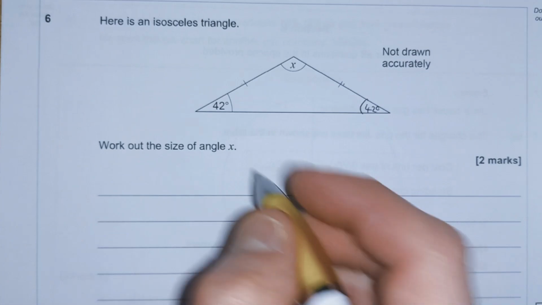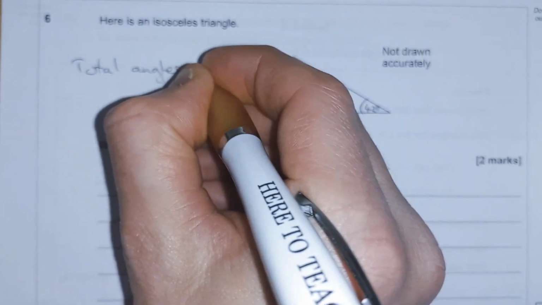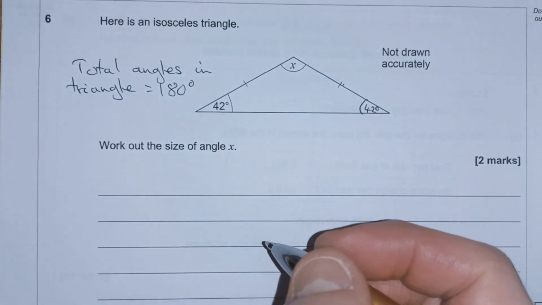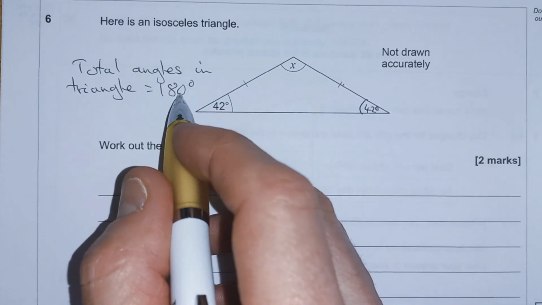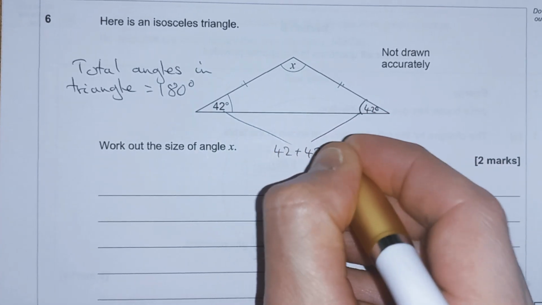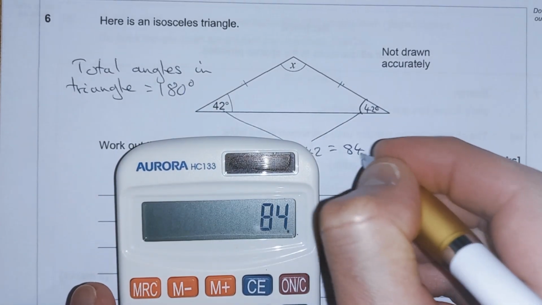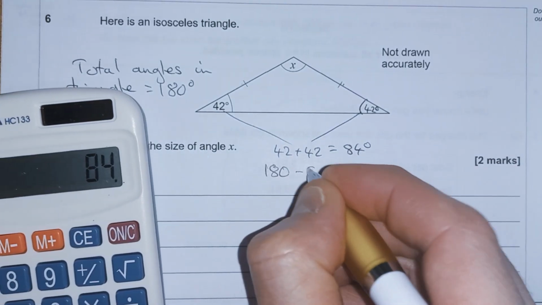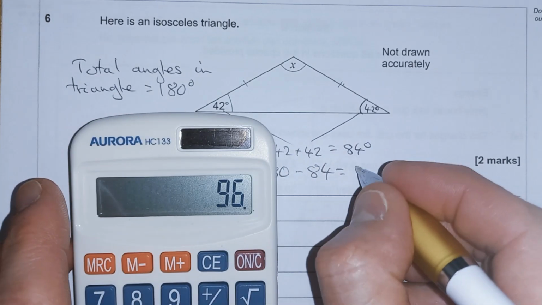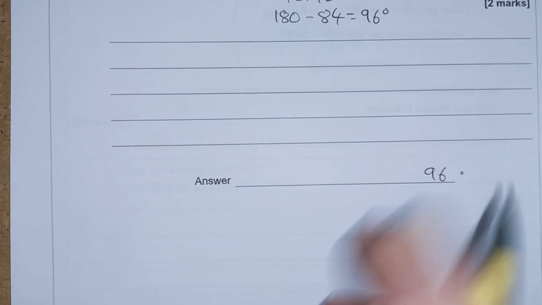Now, I know the total degrees in a triangle is 180 degrees. So if we add these up and take them away from 180, what's left must be X. So 42 plus 42 is 84 degrees. Then we can do 180 minus 84, which gives us 96 degrees. And we can put that down here.